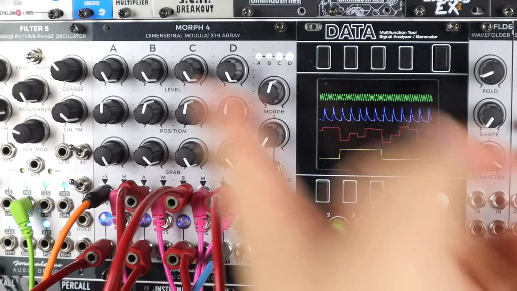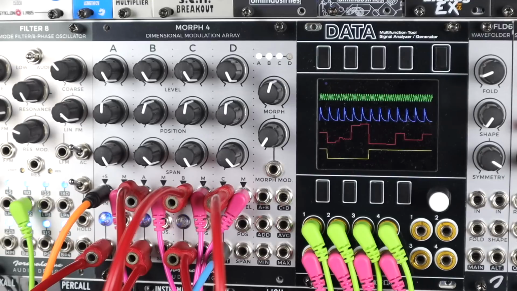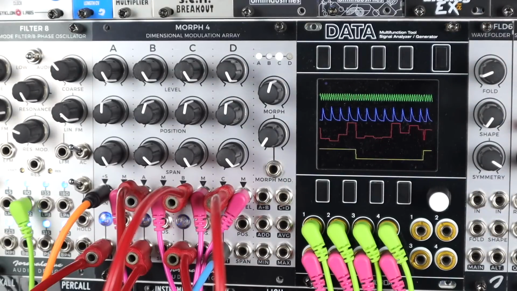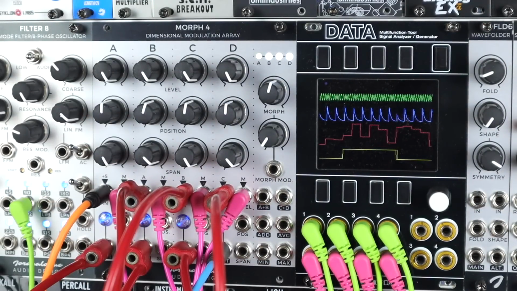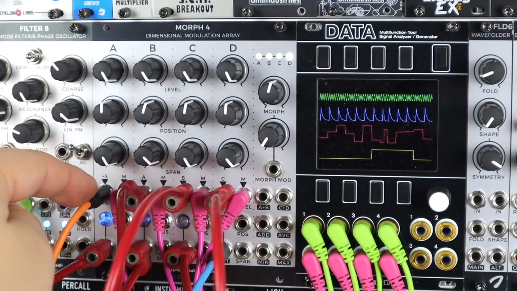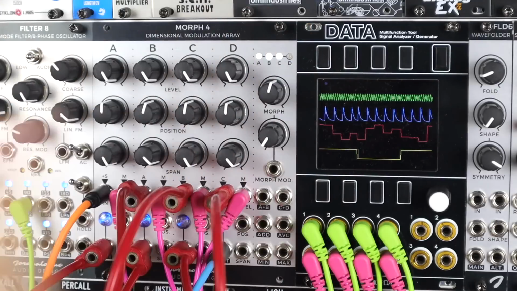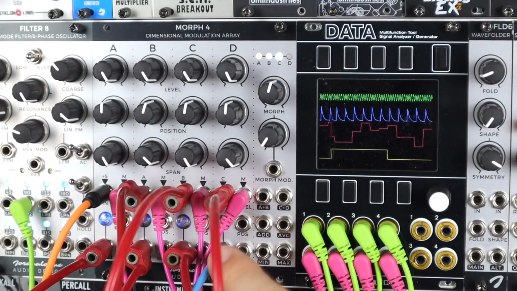So here's a patch using all 4 channels on Morph 4 in series, and because the inputs normalize, the input to B will be the input to A, for example, and not the outputs, I'm patching across output to input, where my main audio in comes into A, and then the out of A feeds the in of B, out of B feeds the in of C, out of C feeds the in of D, and D there is my final output.